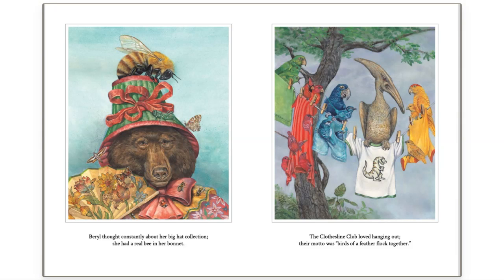So let's go through this step by step, right? Birds are obviously flying animals that are in the sky. Of a feather. Feathers are what's on the birds, right? All birds have feathers. Flock means to come together in a group, and together means together, like all as one.